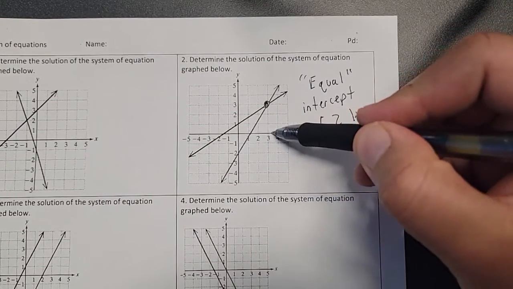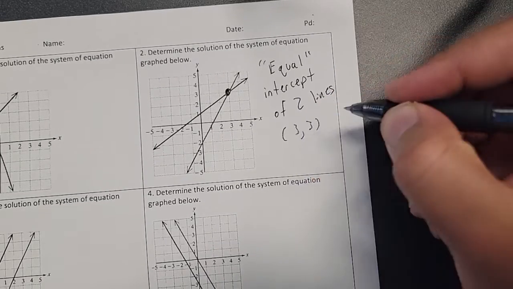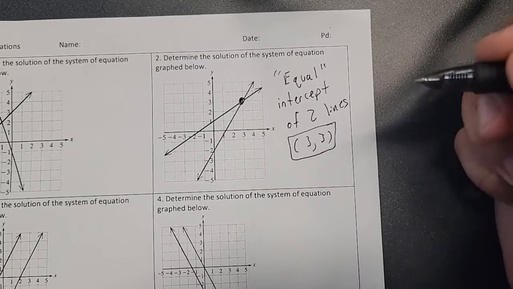So from the 0, I'm going to go to 3, up 3. The answer is going to be 3, comma 3. And that's it. All we have to do is find out where they touch.